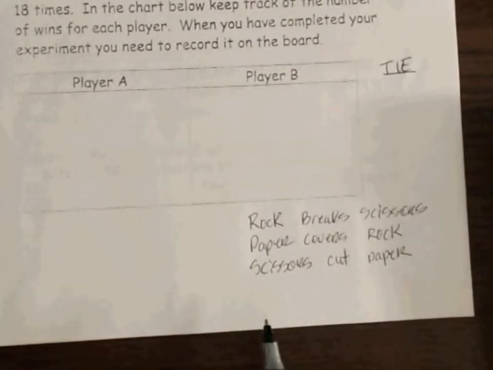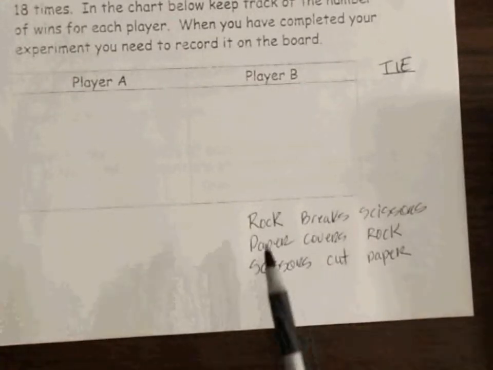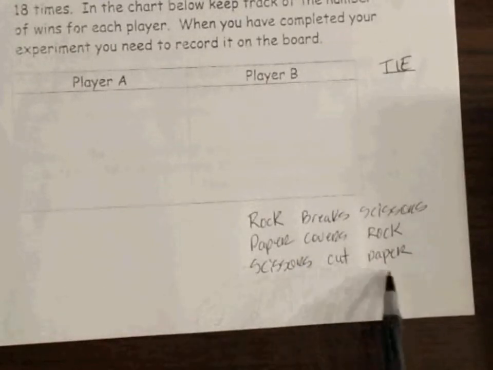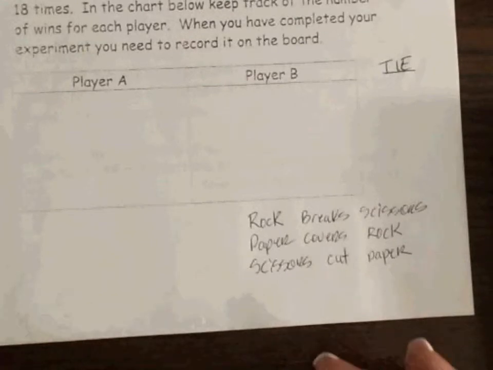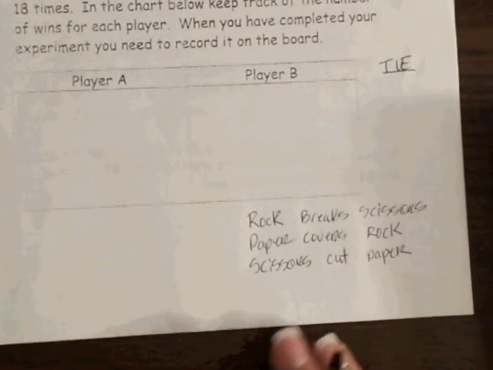The rules for rock, paper, scissors, if you don't remember, is you do rock, paper, scissors on your hand and then go, and rock breaks scissors, paper covers rock, scissors cut paper. If you each have the same thing, then it's a tie. So go ahead and pause the recording and play rock, paper, scissors with your partner and record your findings.